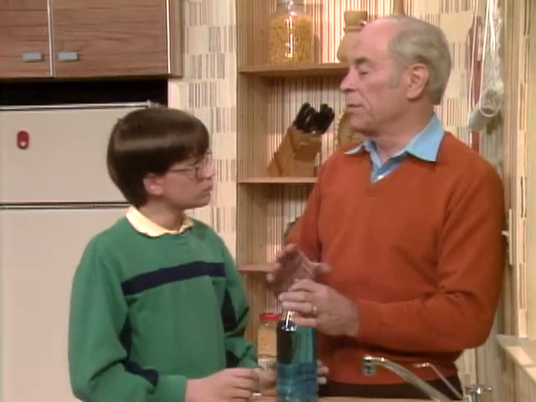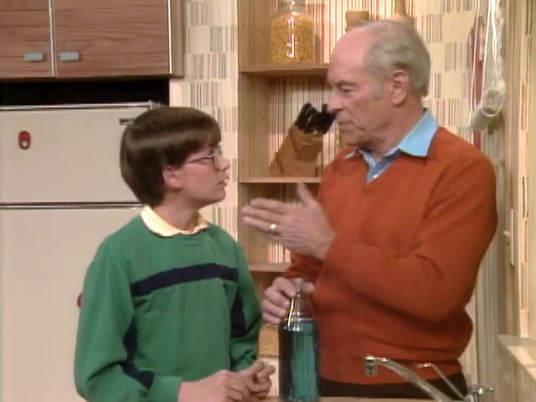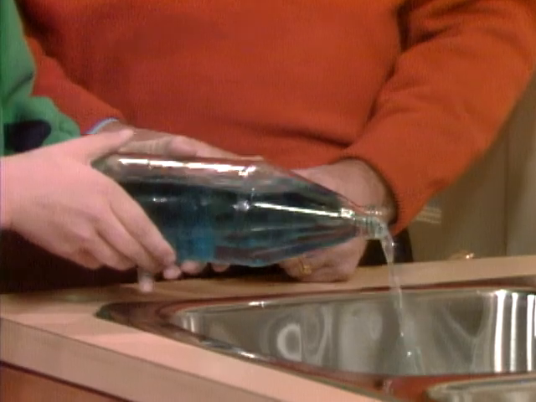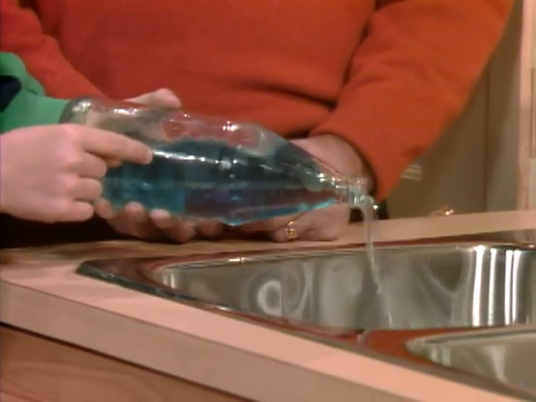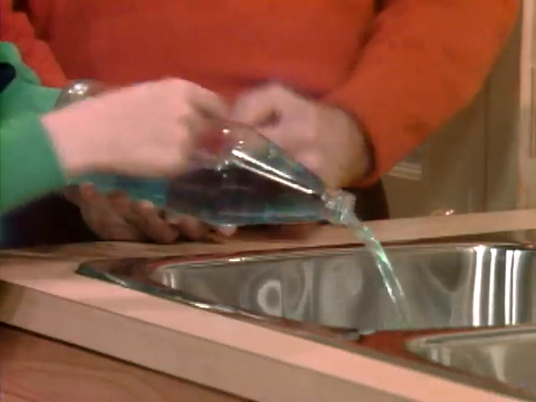What does the word fluid mean? I always thought it meant a liquid. Fluid means it flows. Oh. Anything that flows is a fluid. So air could be a fluid. Air is a fluid because it moves all around. Okay, so now you're pouring 2 fluids at the same time, right? Right, you're pouring the water, liquid fluid, going down, and the air or gas fluid is coming up.